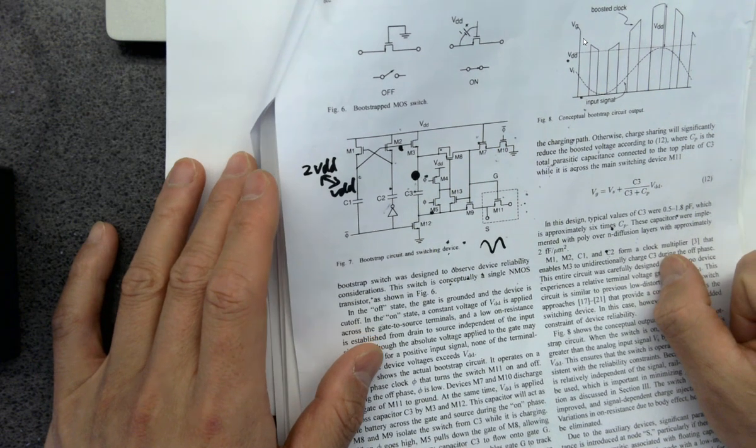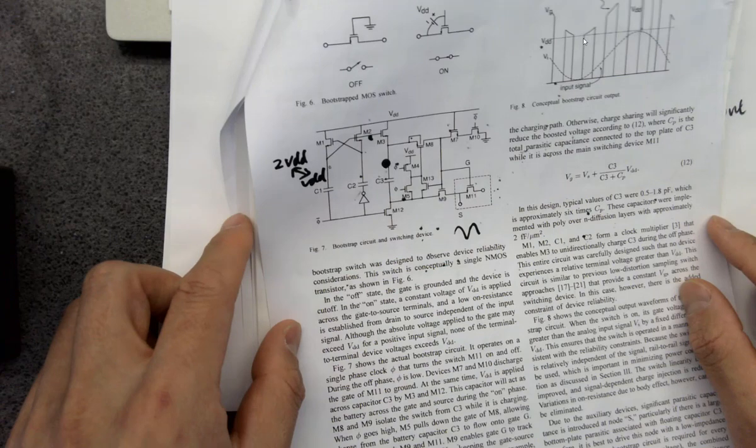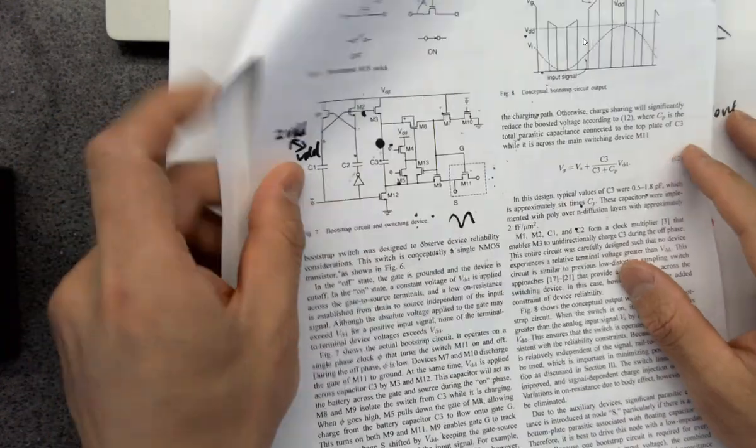Got it? Nope. So I need a quiz on it. Right.